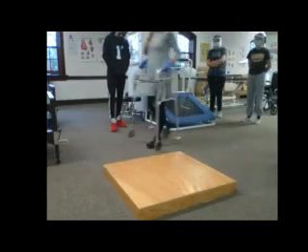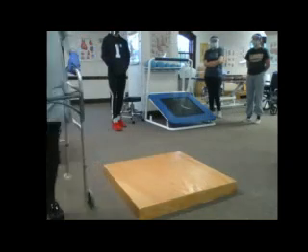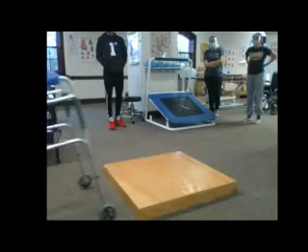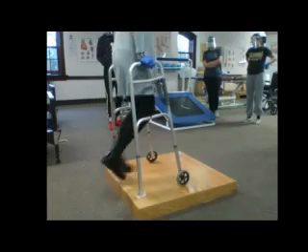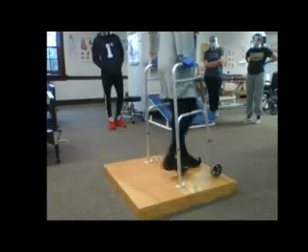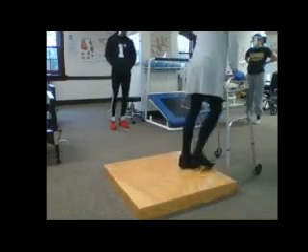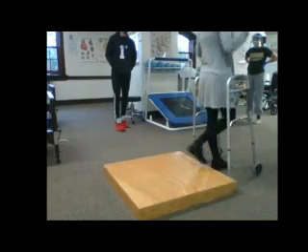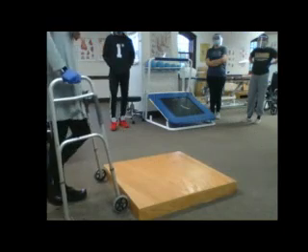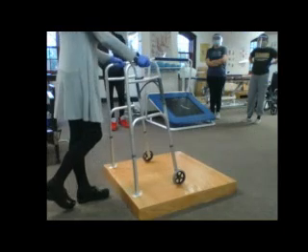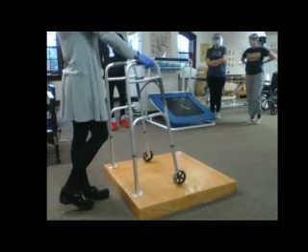There are times when somebody might be non-weight bearing, and they can do it the same way, just maintaining their non-weight bearing. However, for some people, the getting up part when they're non-weight bearing can be a little bit tricky because the walker's higher depending on how high the step is.